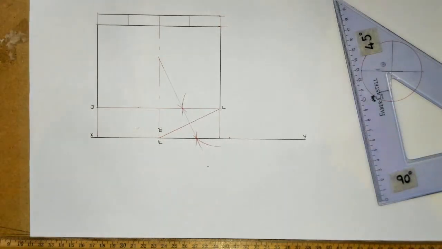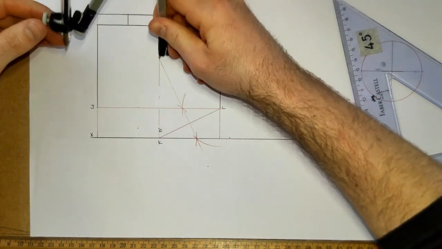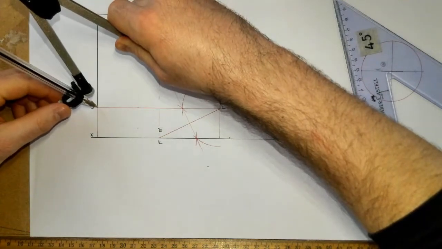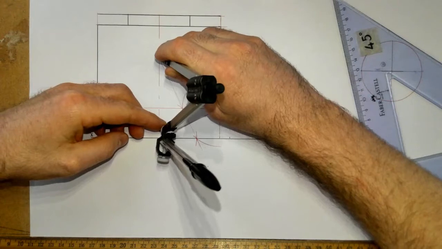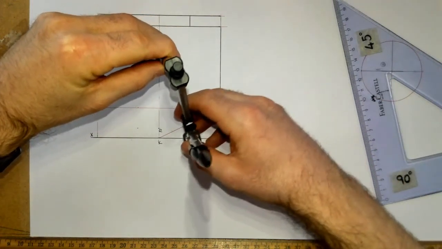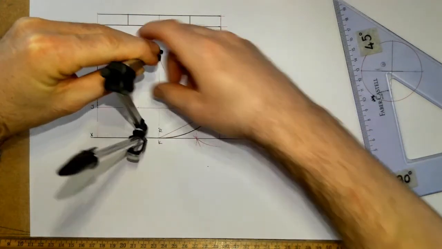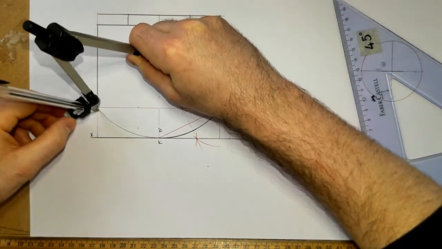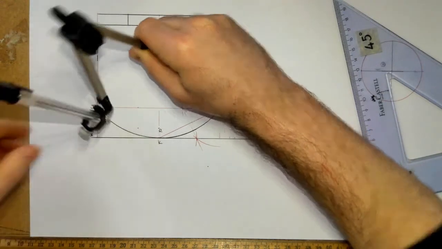And what I'm going to do now is complete my arc, JKL. So, using this as the center, I'm just going to check that it goes through all the points. So, mark it out to J. So there's my J. Does it go through K? Yes, it does. Does it go to L? Yes, it does. So, I'm happy with that. Okay, so there we have it.